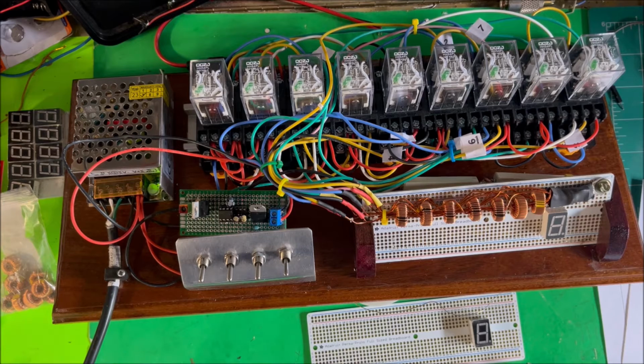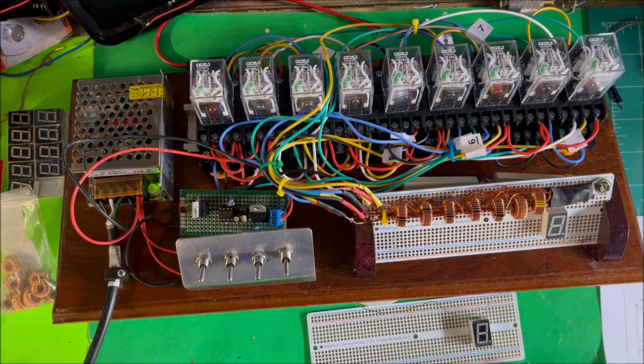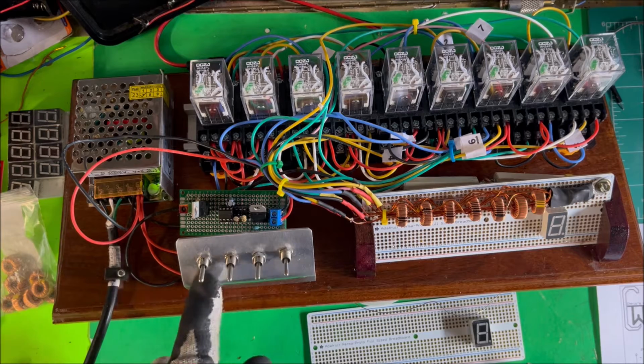This is my BCD to 7-segment display. It's all done with relays and some core rope memory. BCD is binary coded decimal, and it's just a method for storing decimal values 0 through 9 in four bits of memory. Okay, so here's my 4 bits over here.